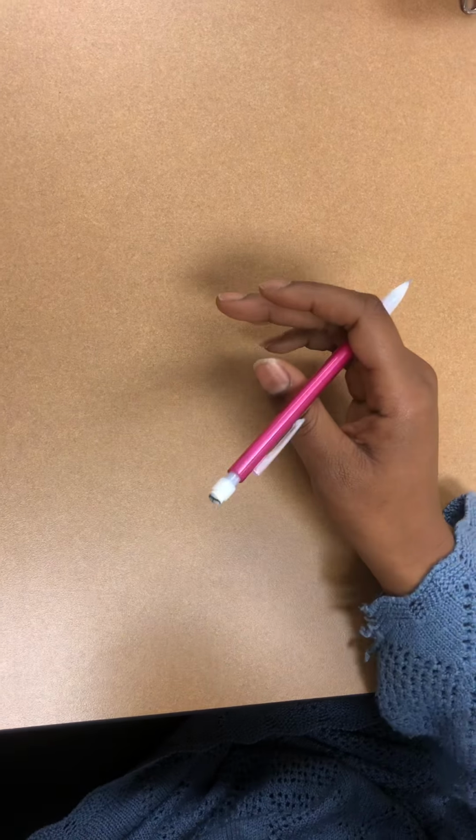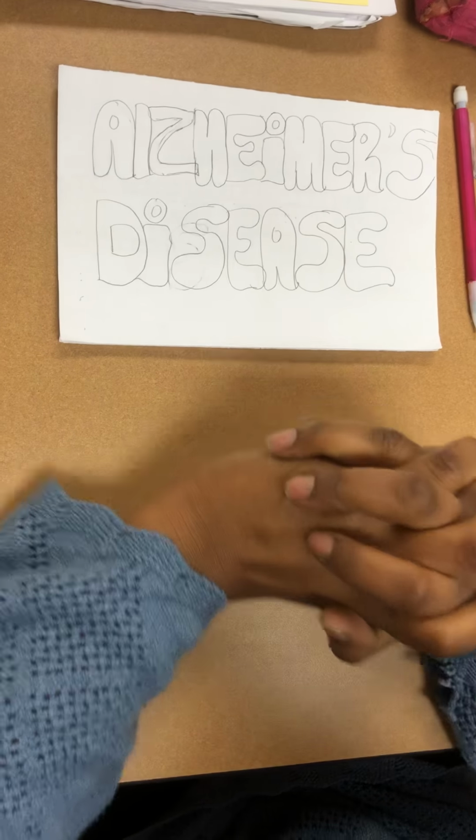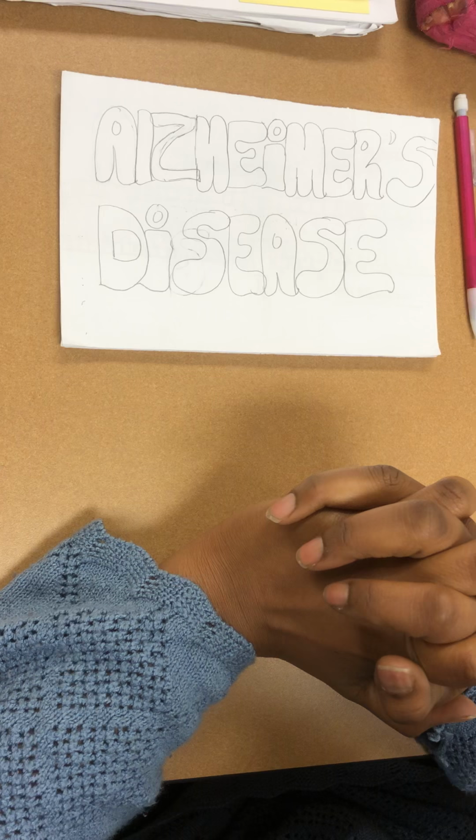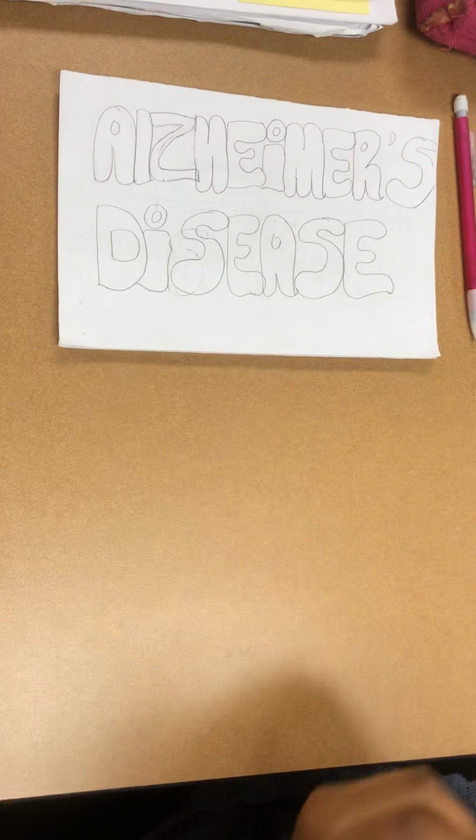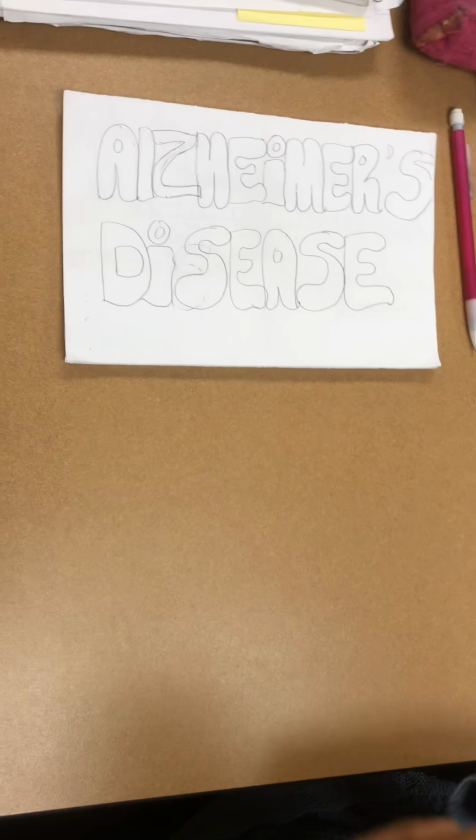But no one knows why or how it occurs. It's basically environmental factors that you take in throughout your years of life that can lead to Alzheimer's disease.